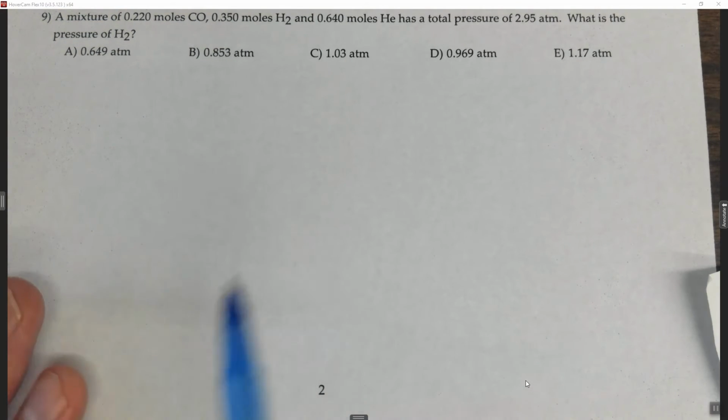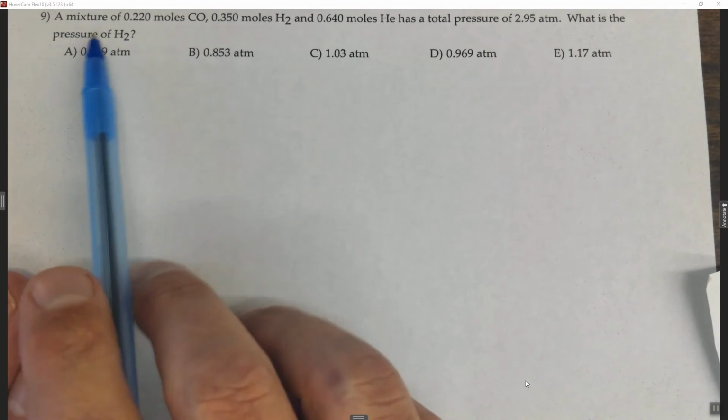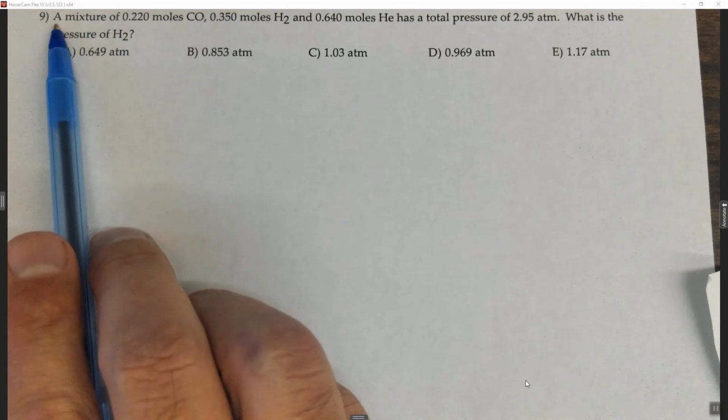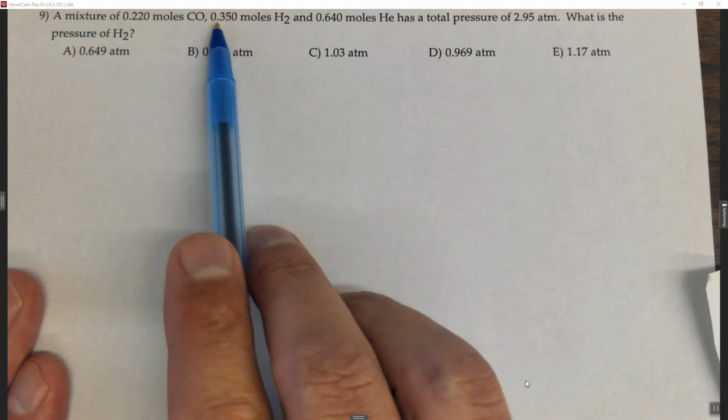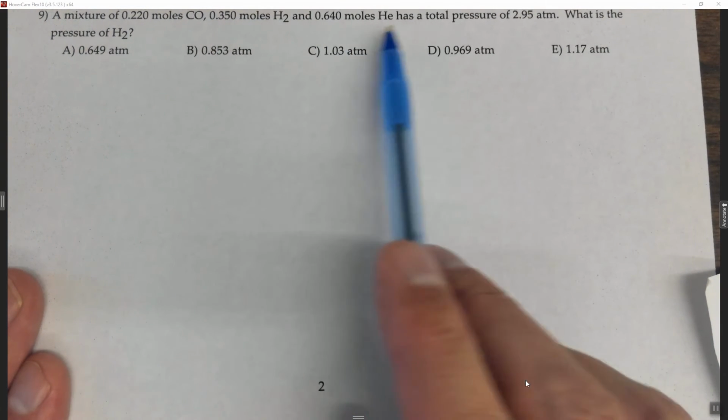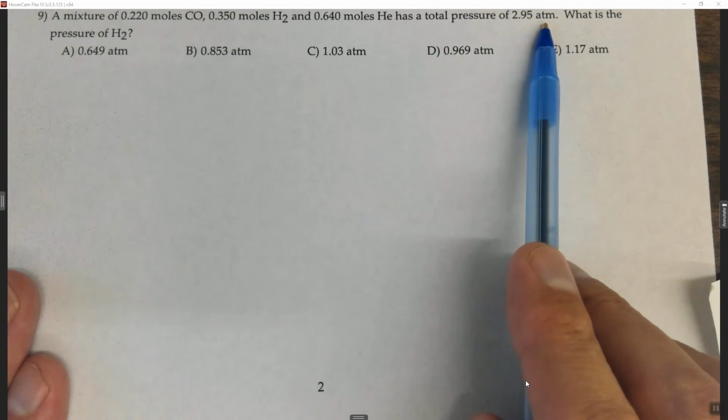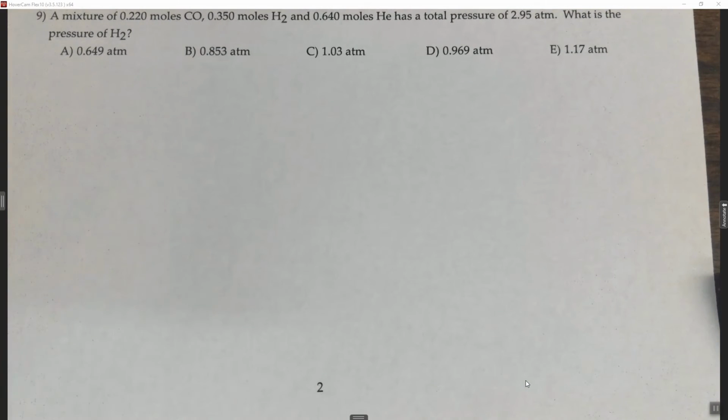All right, so question 9 is a Dalton's law of partial pressures question. It says a mixture of 0.22 moles of carbon monoxide, 0.35 moles of hydrogen, and 0.64 moles of helium has a total pressure of 2.59 atmospheres. What is the pressure of hydrogen? Okay, so a couple things to point out here.